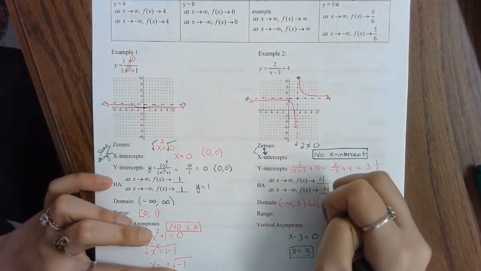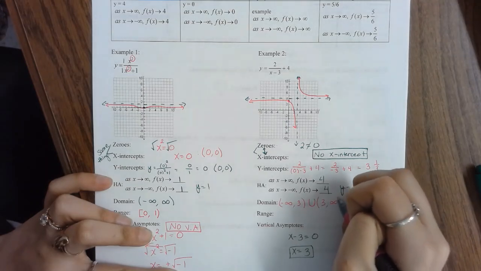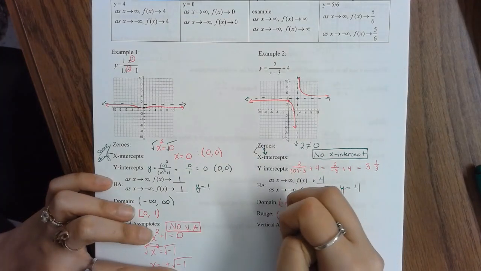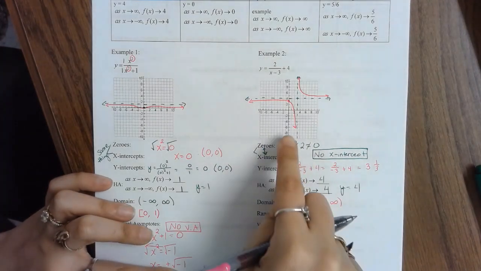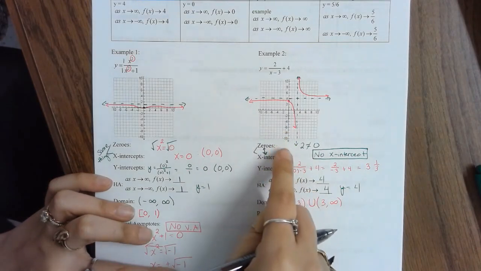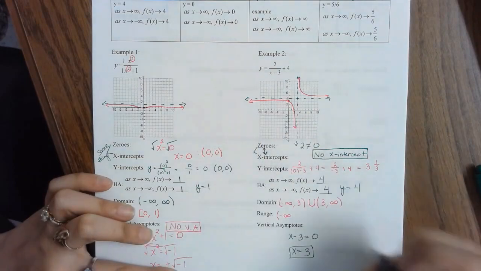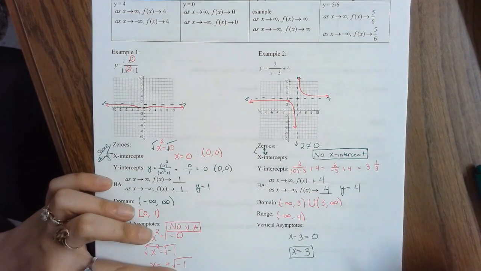That's our domain. Our range is also going to start at negative infinity because this time we do have an arrow going down. And I go until the first break. We have a break at 4. So we go all the way until 4, union, and then directly after 4 and up, we still have a picture.